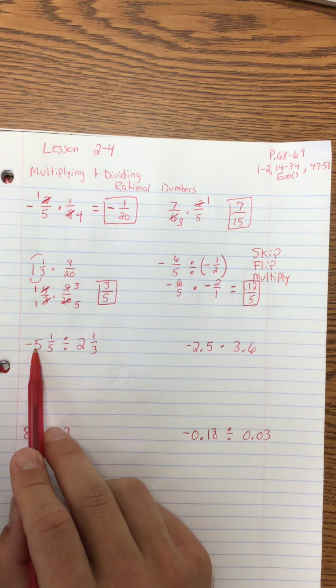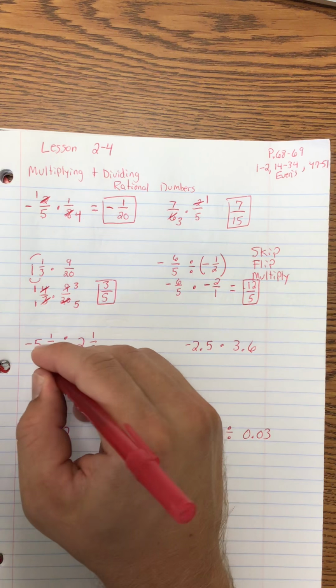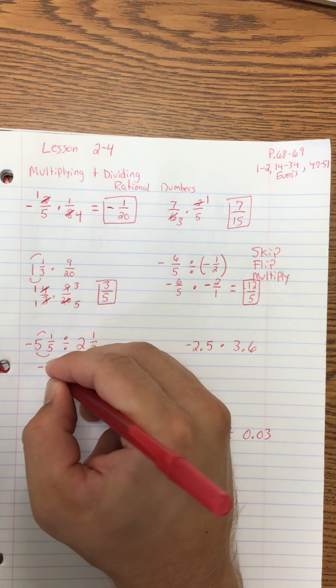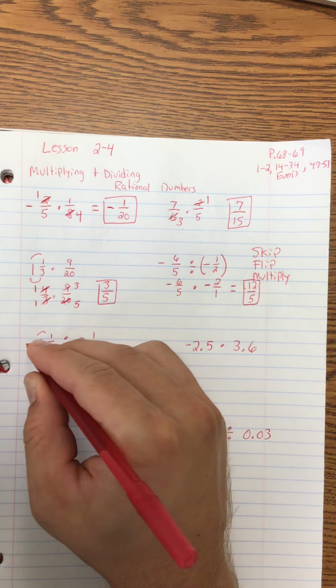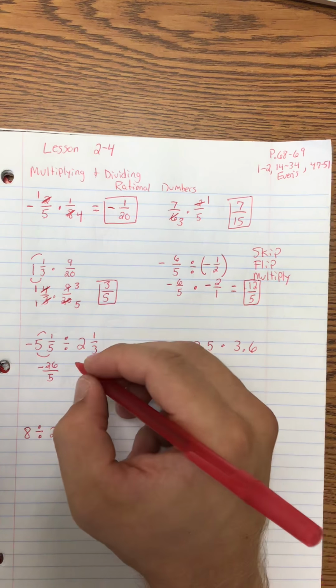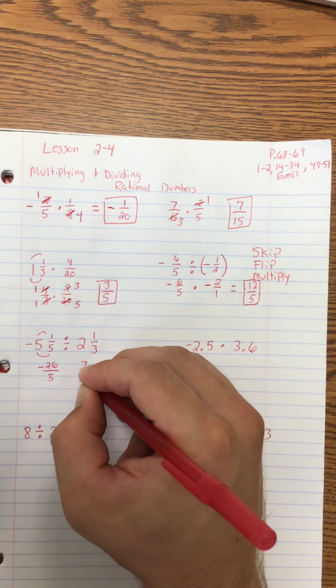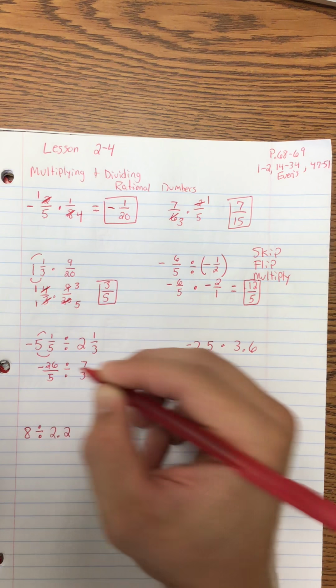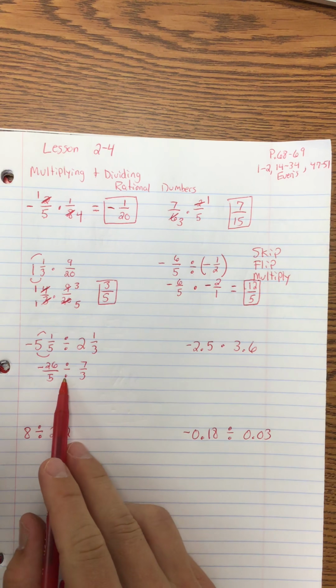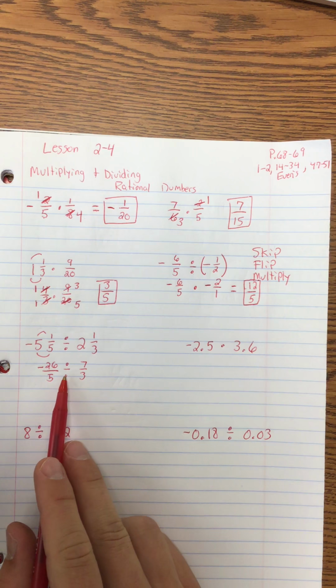5 times 5 is 25. Plus 1 is 26. And it stays a negative fraction. 2 times 3 is 6. Plus 1 is 7/3. So notice I didn't change this to a multiplication yet. Just keep the division sign there.